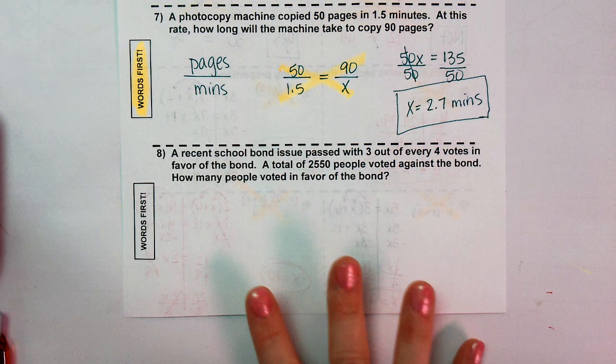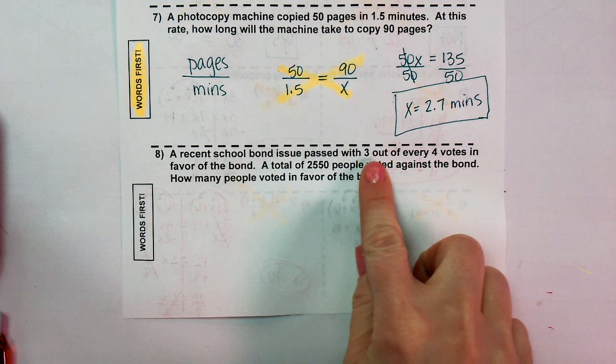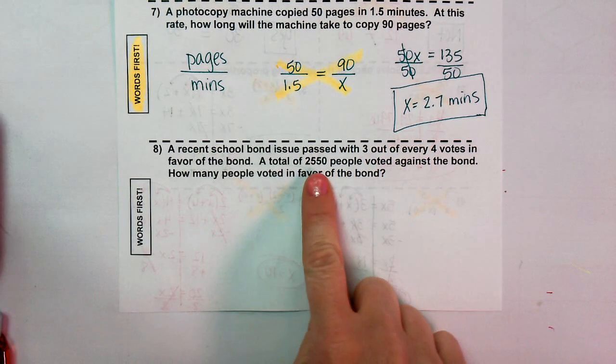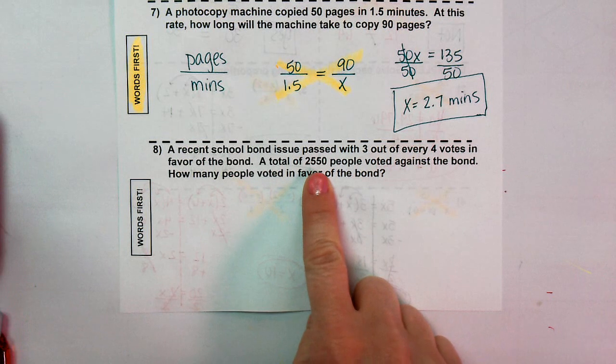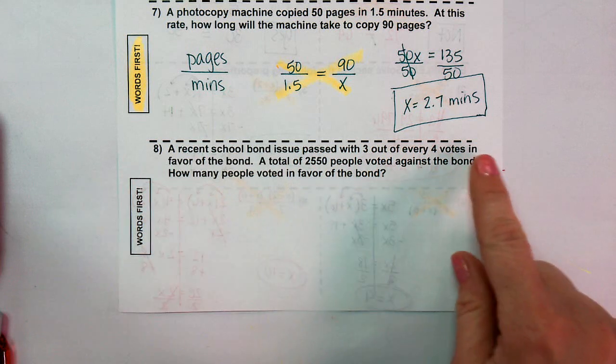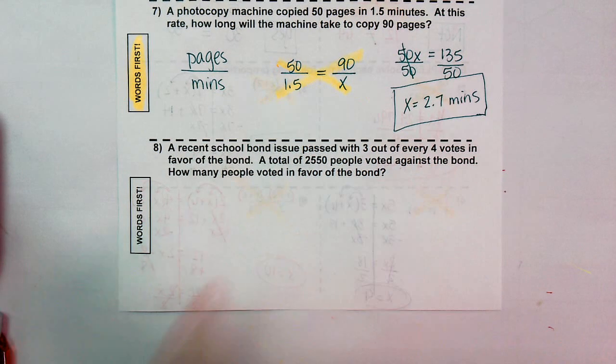So a recent school bond issue passed 3 out of every 4 votes in favor of. So I need you to pay attention. 3 out of 4 in favor. The total of 2,550 people voted against the bond. So now we've changed, right? The first one was in favor. This one's now against. How many people voted in favor of this bond?